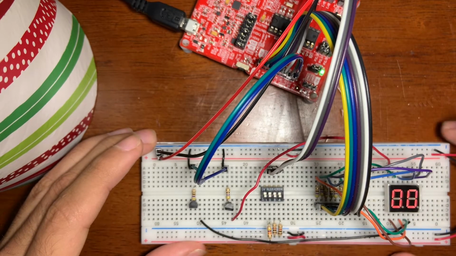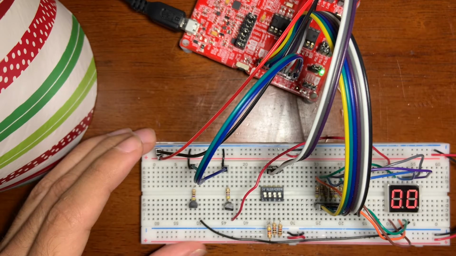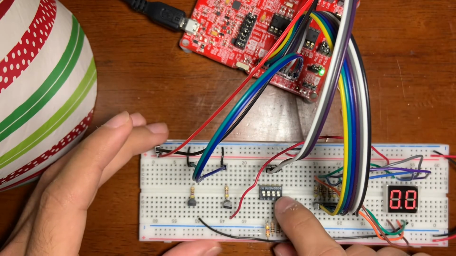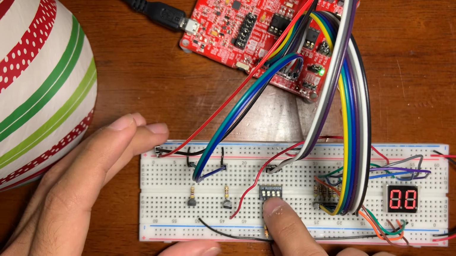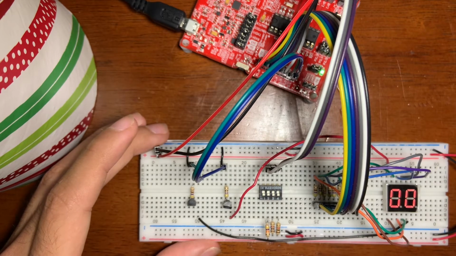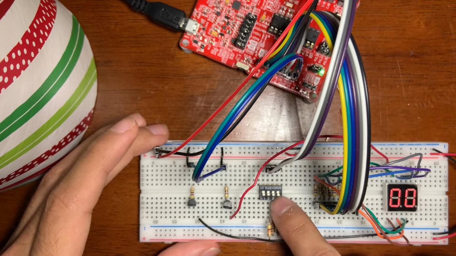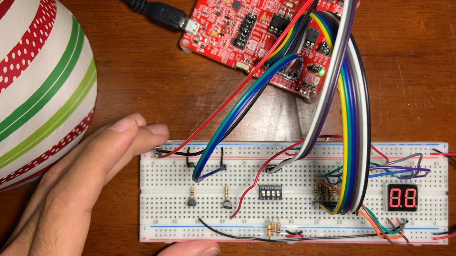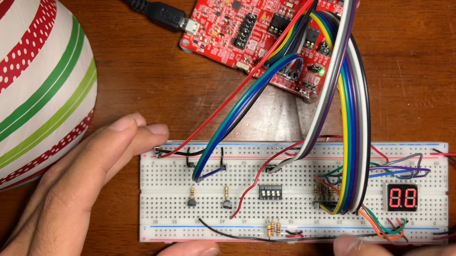We can go to the next one, which is recalling the preset value. Recalling the preset value occurs at 1, 1, 0, as well as 0, 1, what is that other one? As well as 1, 0, 1.